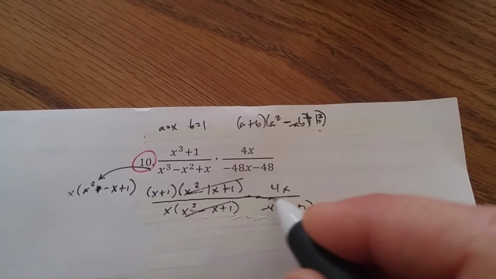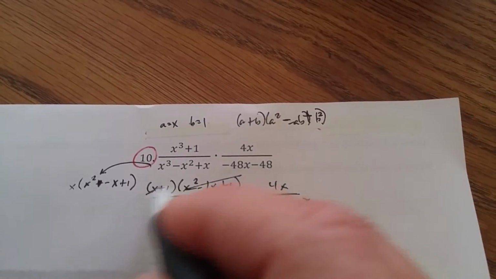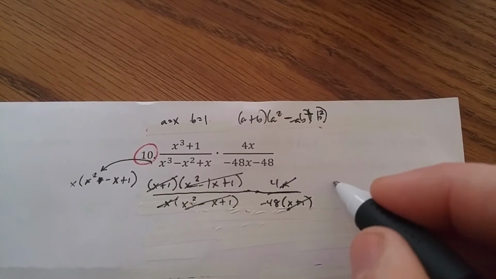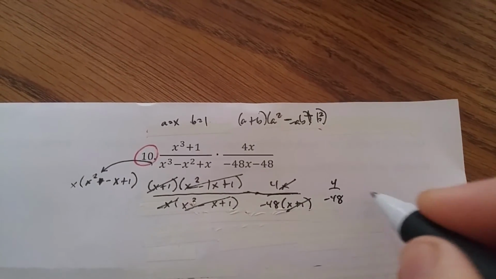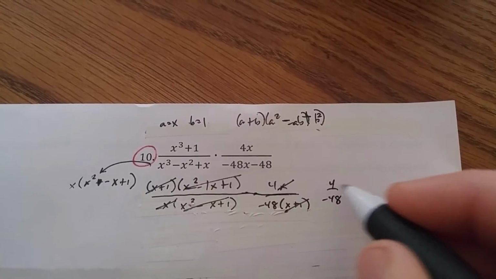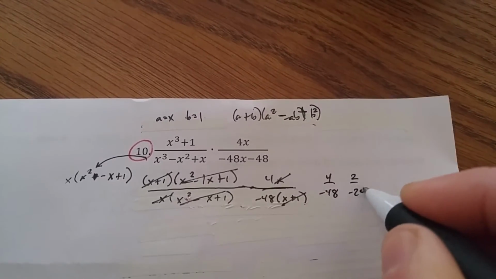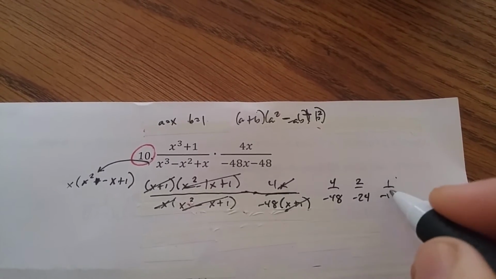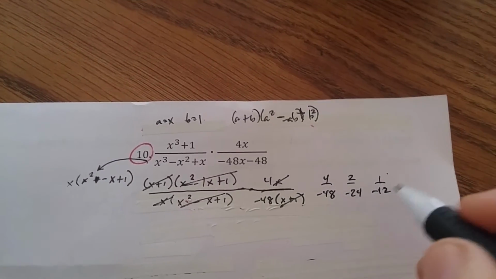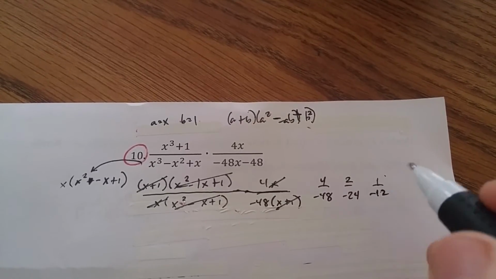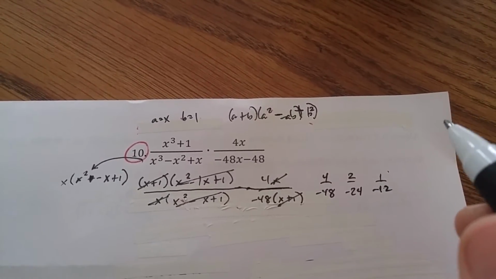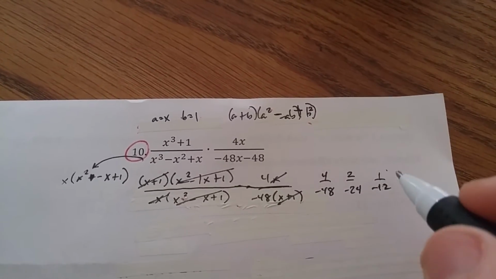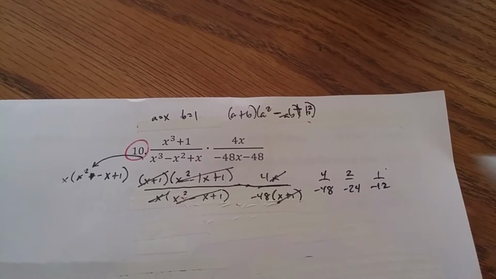Remember, when we're multiplying, we just multiply straight across, right? So this x plus 1 can cancel this x plus 1. This x can cancel this x, and so I'm just left with 4 over negative 48. You can divide both numbers by 2, and you get negative 2 over negative 24. You can divide them by 2 again, and you get 1 over negative 12. So this is the answer. And I think I told you in class the answer on the back is actually incorrect because it's not this, but I had already made copies when I realized it. So this is the correct answer in the video.